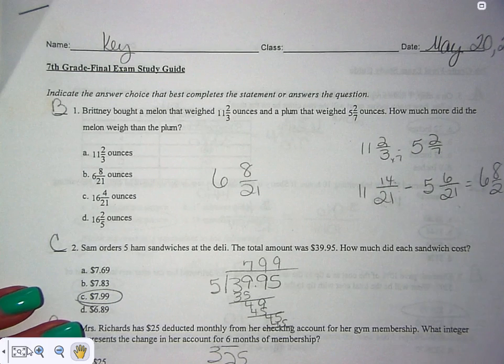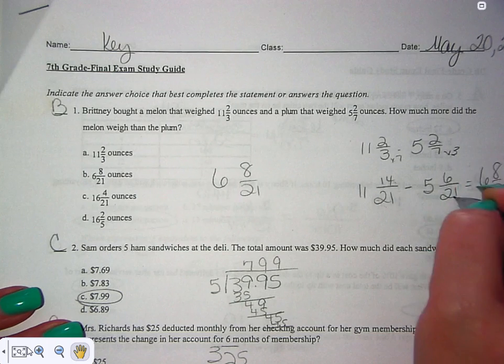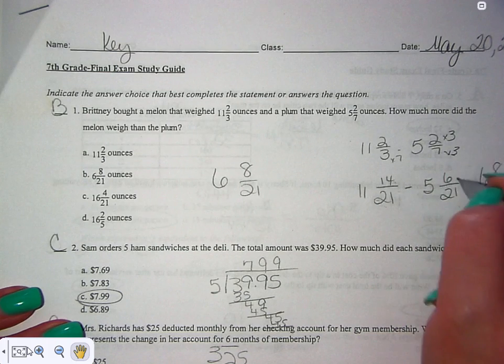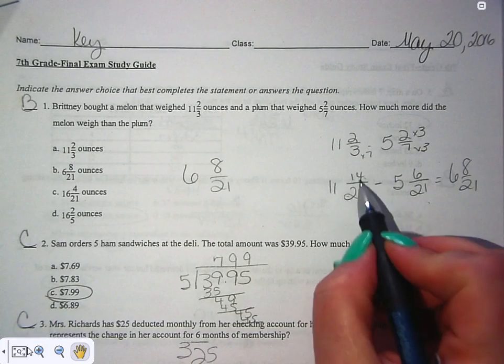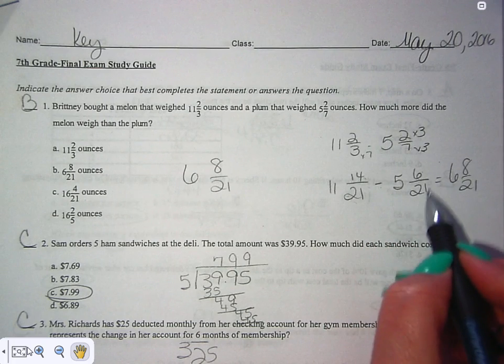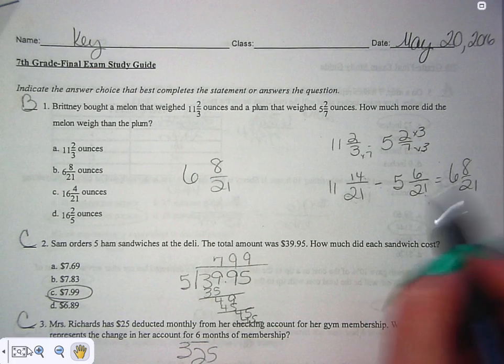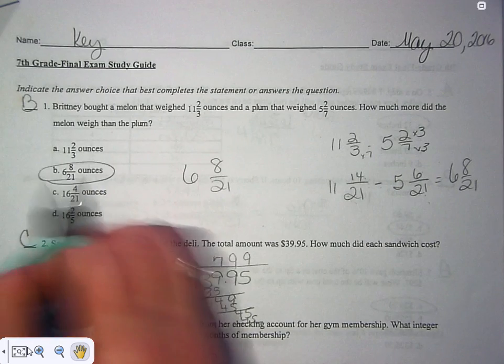Subtract. If I multiply 7 times 3, you get 21. So 2 times 3 is 6. And then 11 14/21 minus 5 and 6/21, you get 6 and 8/21. So your answer is B.